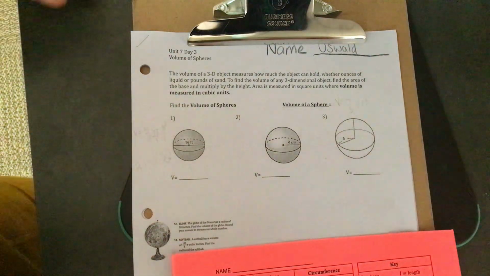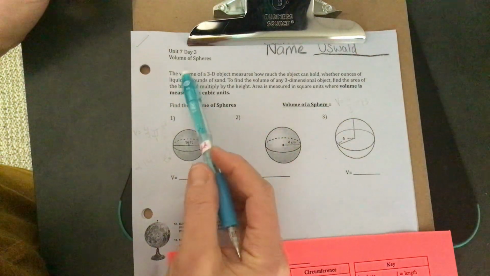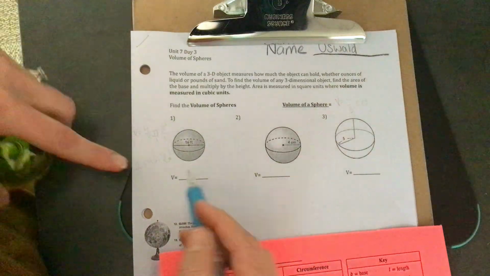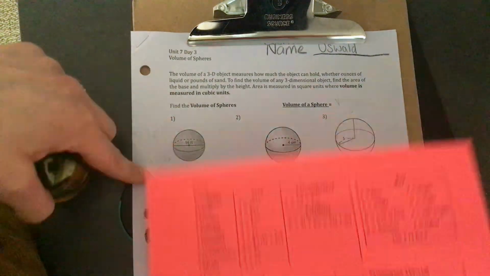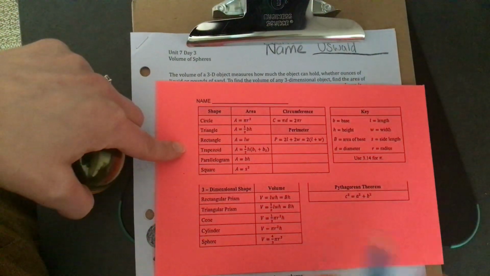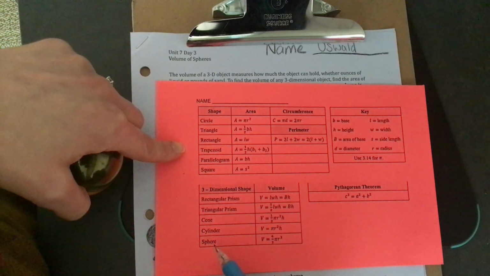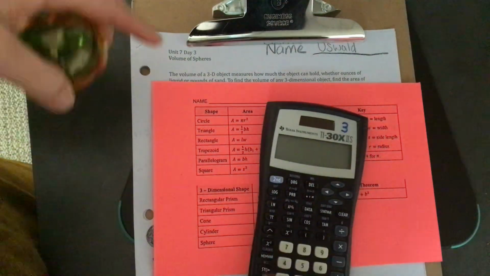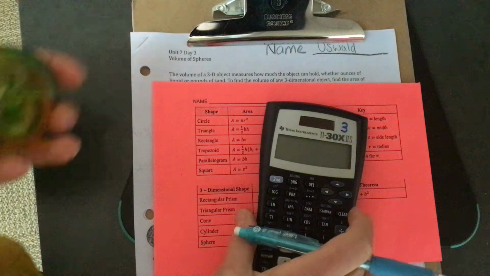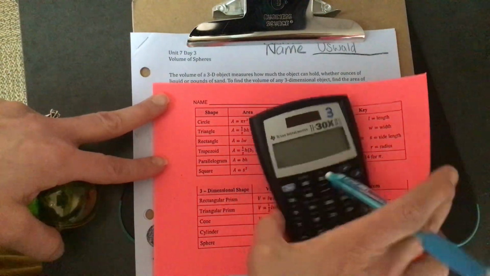All right, we're going to talk about spheres. So please make sure that you have this light purple packet with these examples, your reference sheet so we can find volume and spheres, and a calculator. So with these things, let's go ahead and get started.